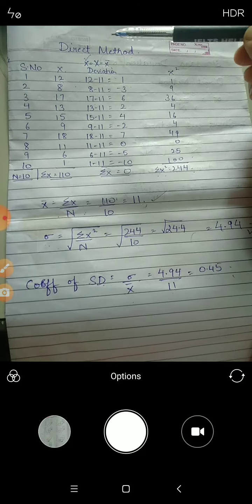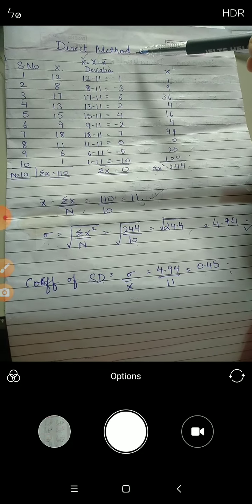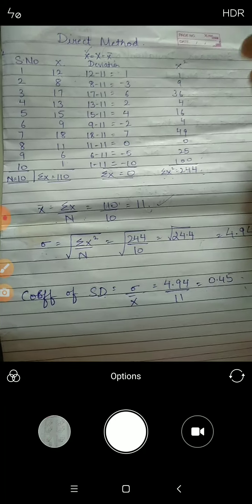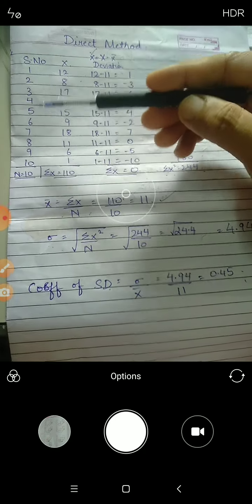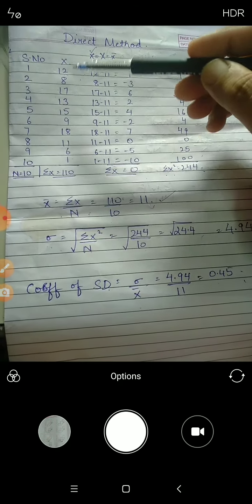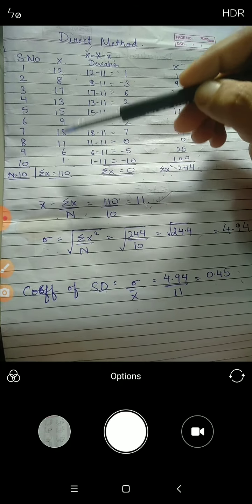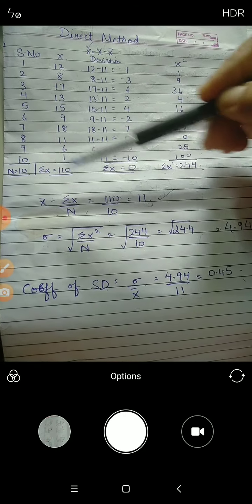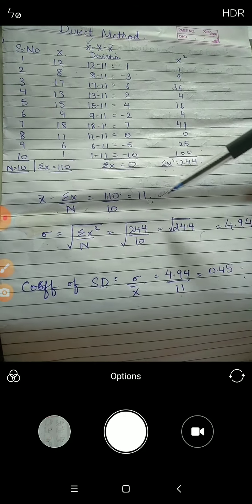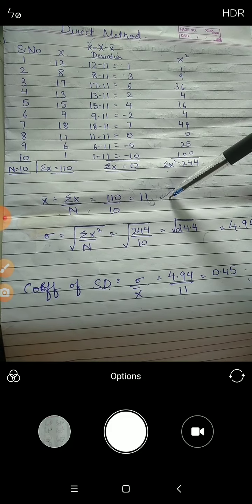So we are using the first method, that is the direct method. Firstly, we will find out the mean. How to calculate mean? Sum of observations divided by number of observations. When we sum it up, it comes out to 110. When we divide it by the number of observations, that is 10, it comes out to 11. So mean is 11 over here.